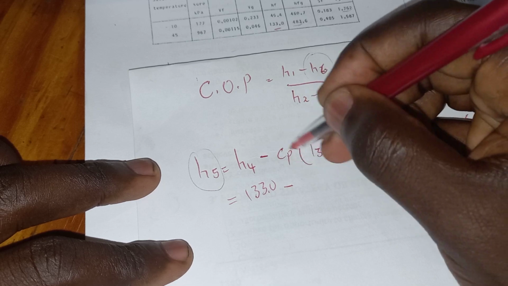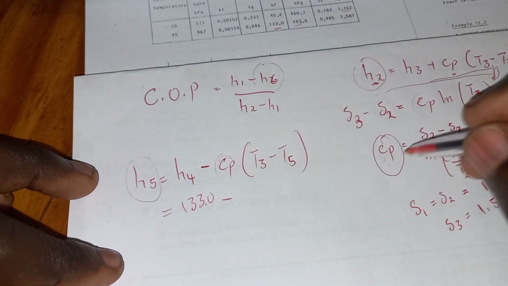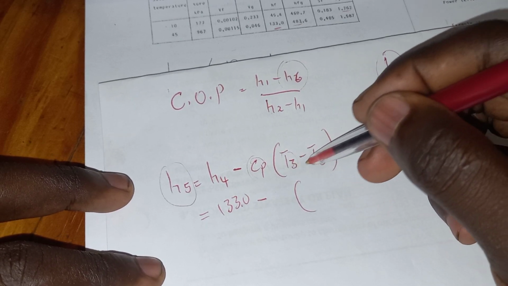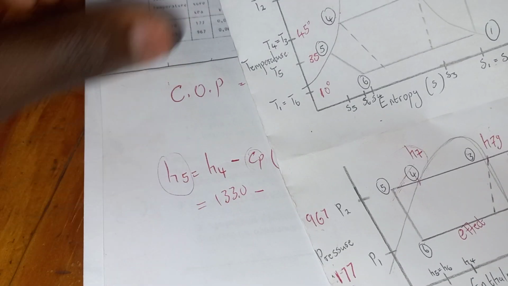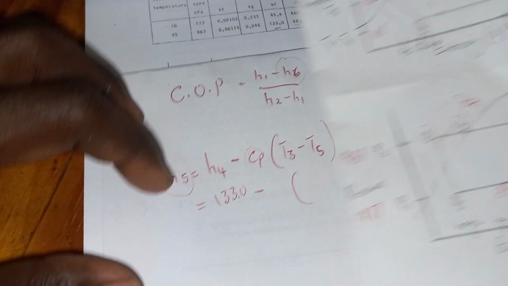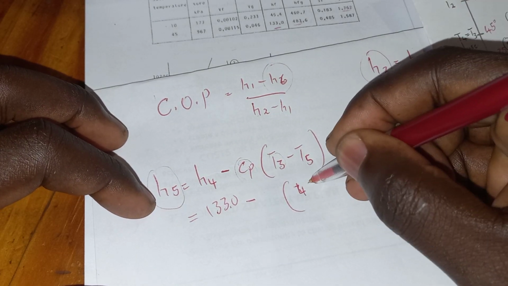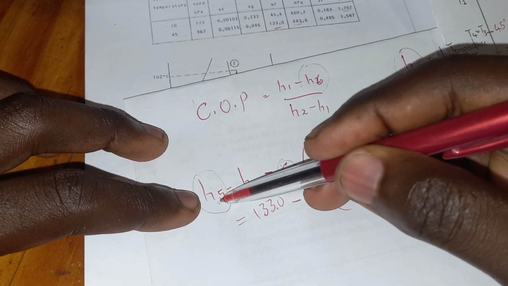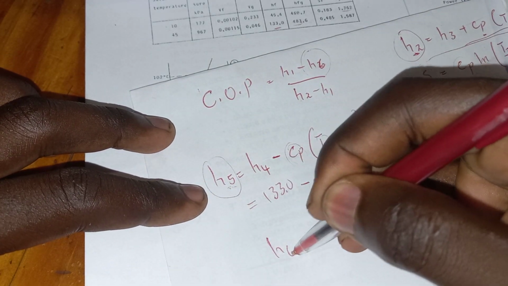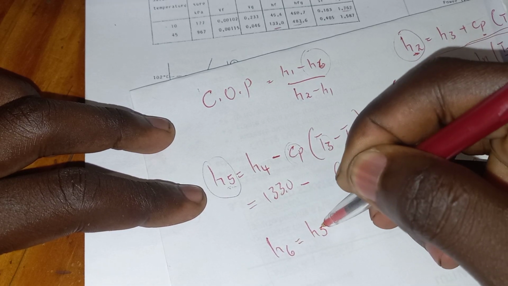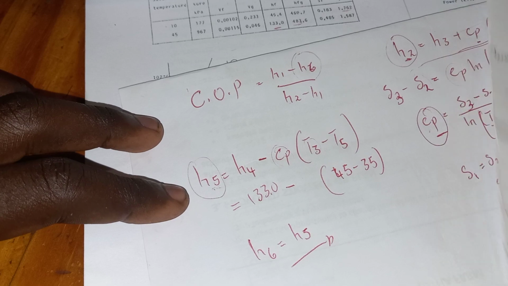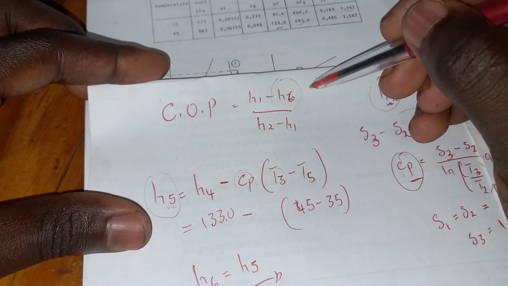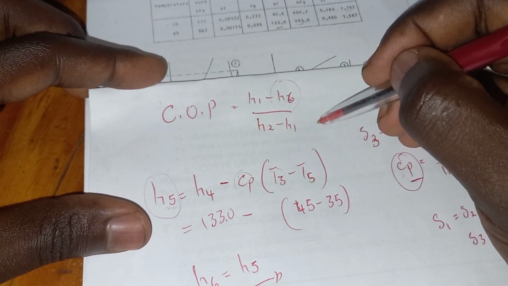Then we can substitute with what? With our CP that we got here, and then from there it's going to be the T2, T3 and T5. So T3 and T5, this one is 45 and 35. So we can say this is your 45 minus your 35, and then you can get what? Your H6, which is your H5. H5 is the same as H number 6. So from there you know that this is your H number 6. So now you have concluded you got these values, both of them.